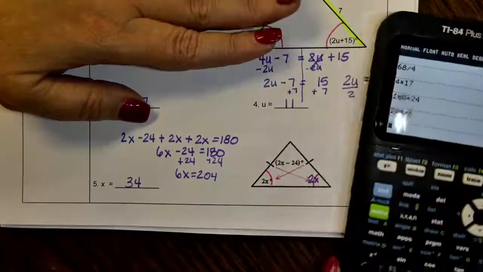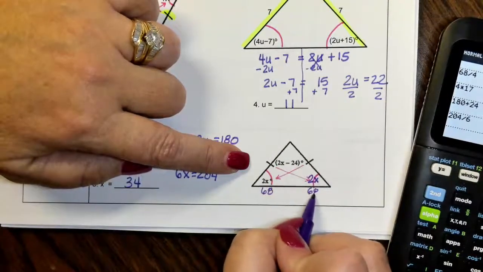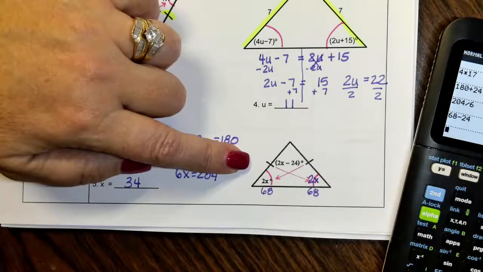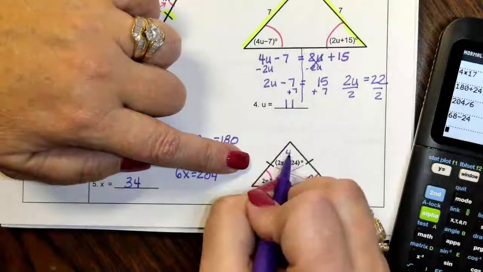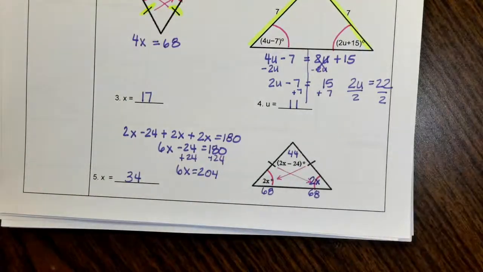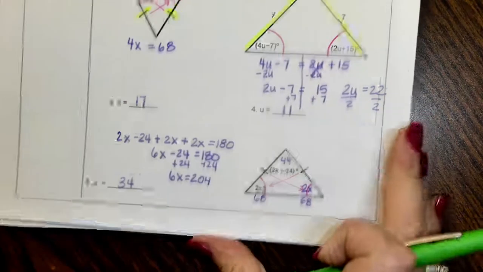And so if x is 34, then you get that this one is 68, this one is 68, and the other one is 68 minus 24, which is 44. So this one is 44. I didn't ask for those, but I just want you to remember that you are able to find them if you are asked for them. Be sure that you always answer the question that you were asked.